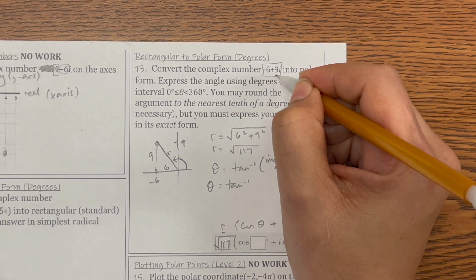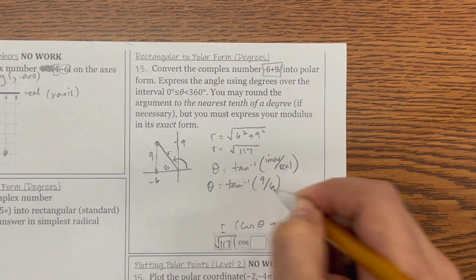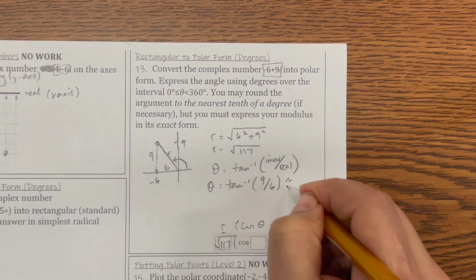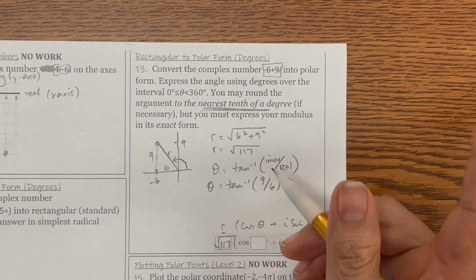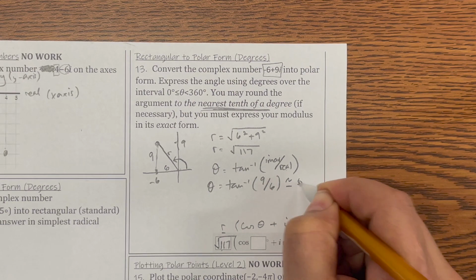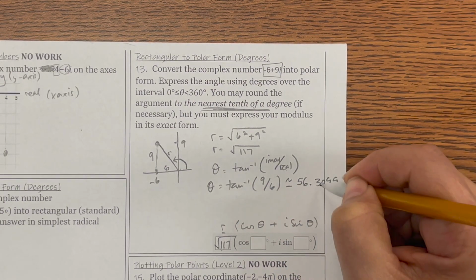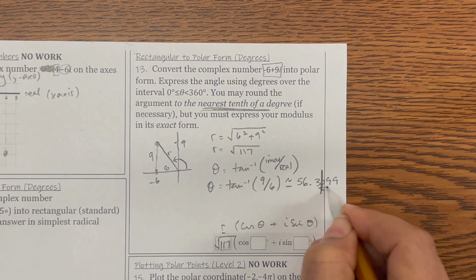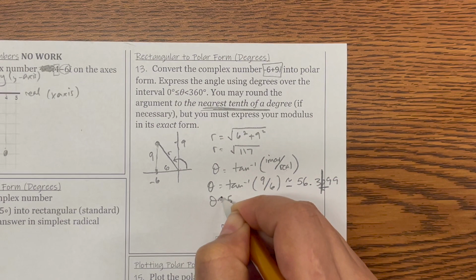You can just ignore the signs, because we're going to need to calculate what quadrant it is in. Since it's to the nearest tenth, that means one number after the decimal. So it's 56.3099. One number after the decimal, this 0 is not going to do anything. So theta is approximately 56.3.